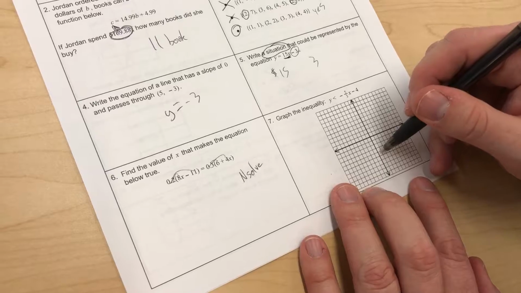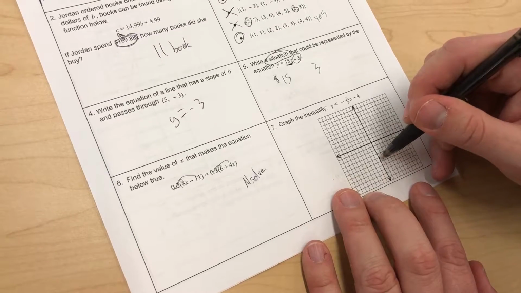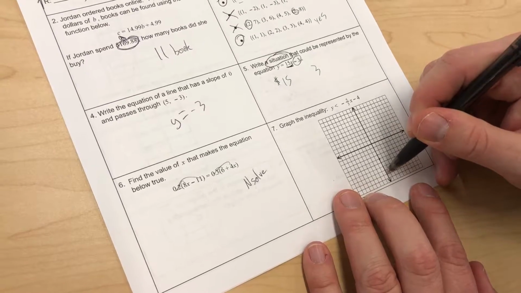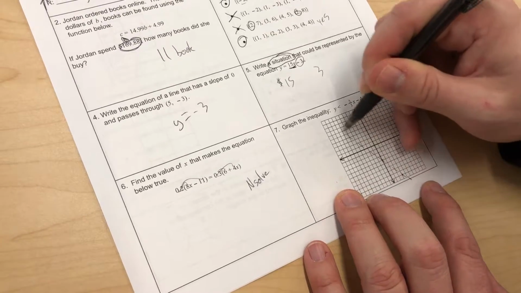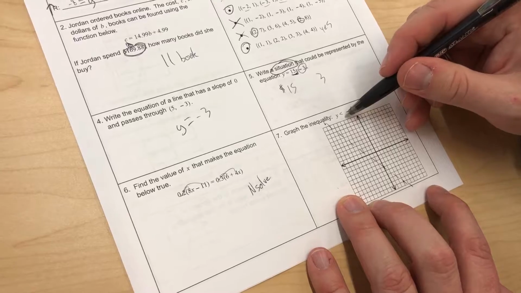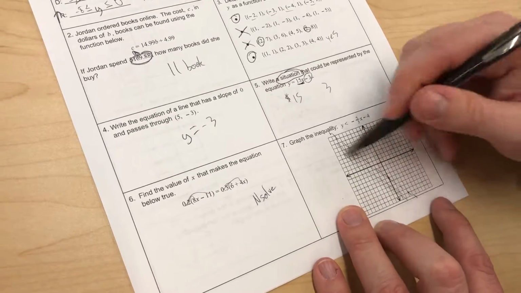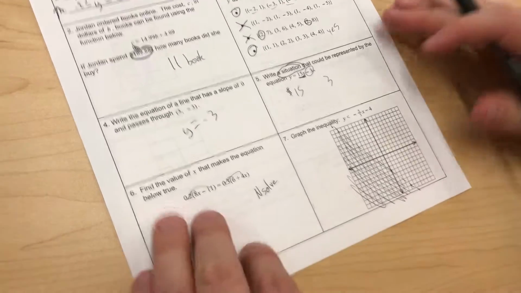The -5/3 x minus 4. I go down 1, 2, 3, 4, 5, and over 1, 2, 3. This is going to be a dashed line coming up like this because there's no equal sign and it's less, so I'm shading below. This is another one. You can graph this real quick in your calculator. On to the next page.